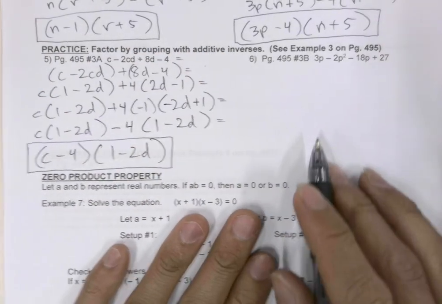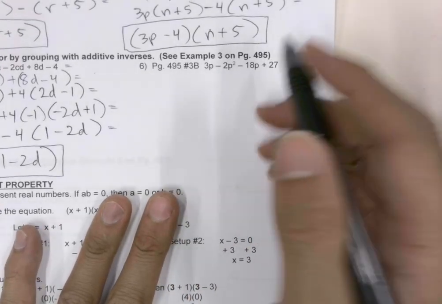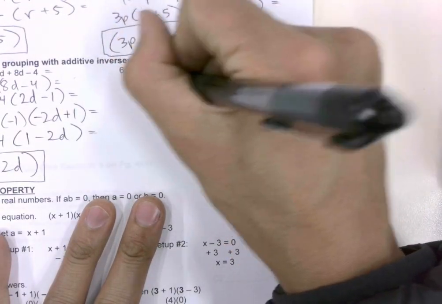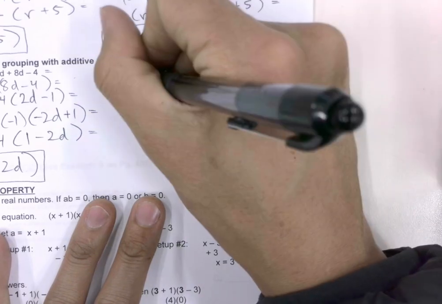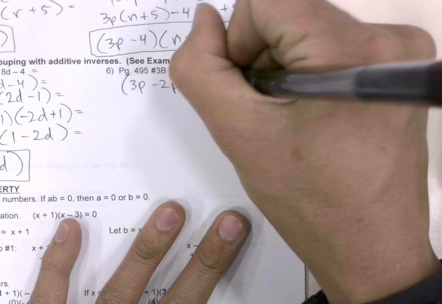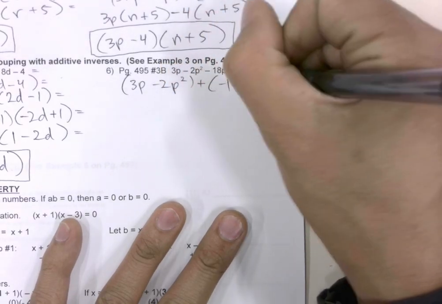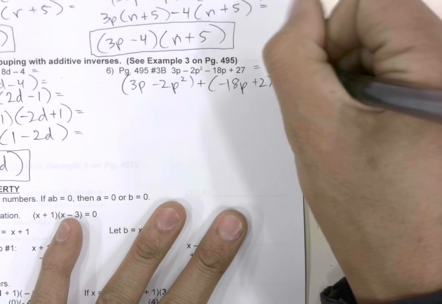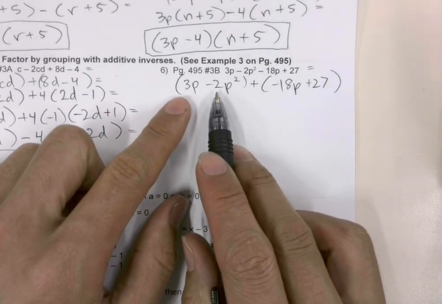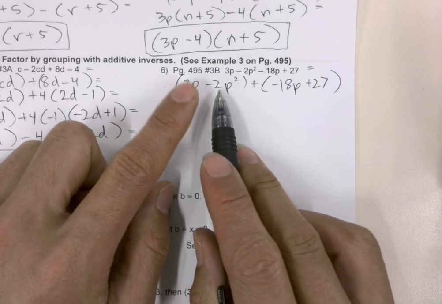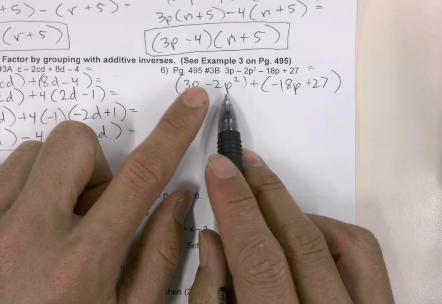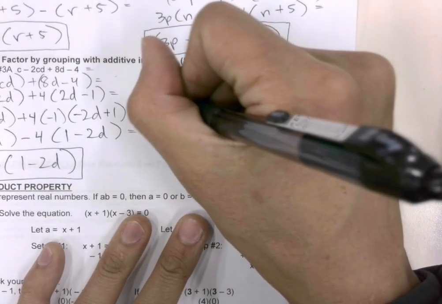And let's try it again over here. So we're going to start by grouping. And so we'll do 3p minus 2p squared. I'll put a box parentheses around that. And I'll do a plus a negative 18p plus 27 parentheses. So what are we going to factor out of the first polynomial? Well, 3 and 2 don't have a greatest common factor, right? But p and p squared have a p as a common factor. So I'm going to pull out that p.